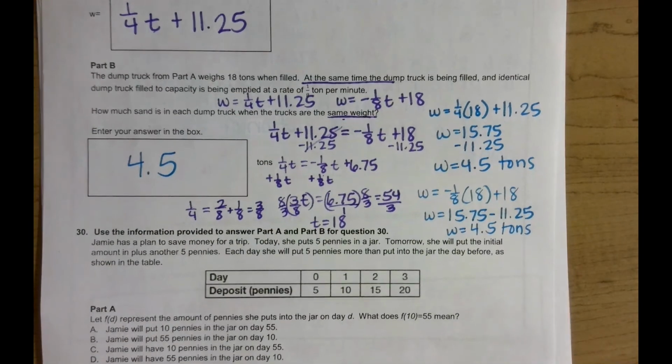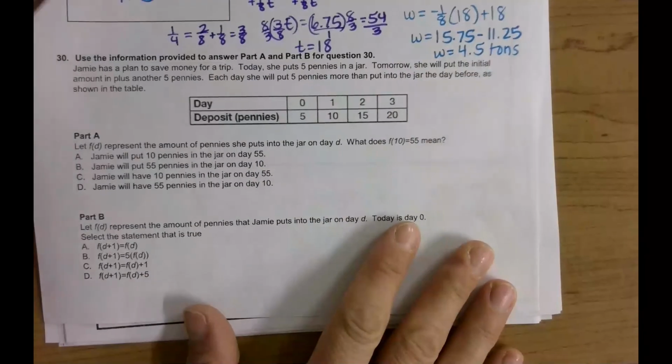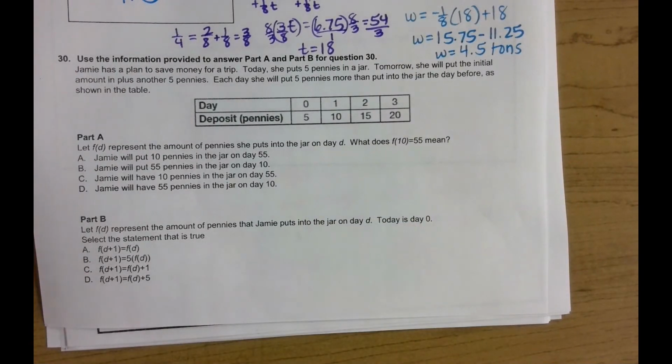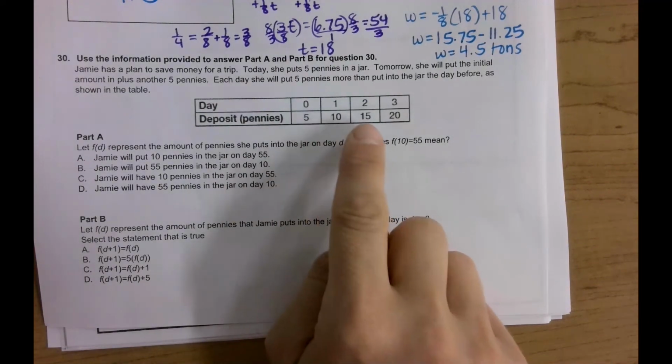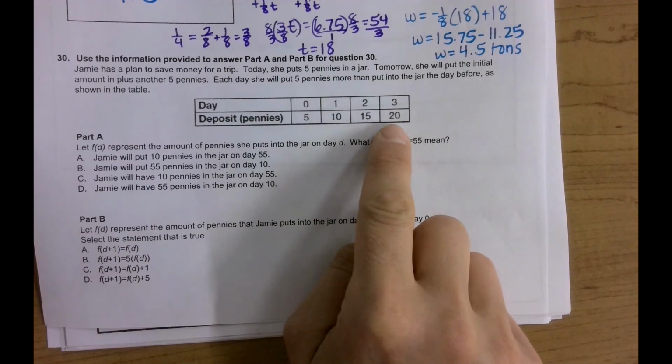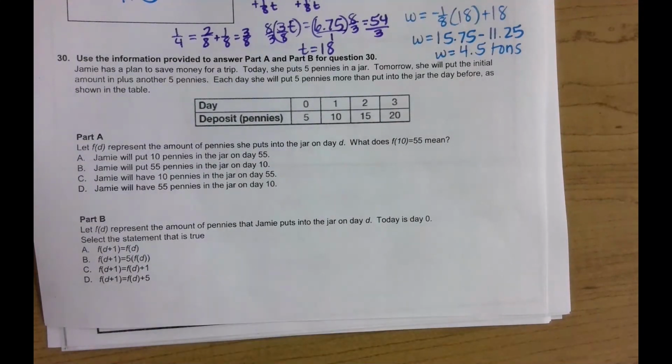Number 30. Use the information provided to answer part A and part B. For question 30, Jamie has a plan to save money for a trip. Today she puts 5 pennies in a jar. Tomorrow she will put the initial amount in plus another 5 pennies. Each day she will put 5 pennies more than put into the jar the day before, as shown in the table. So day 0 she put 5, day 1 10, day 2 15, day 3 20. So she's putting 5 more each day.